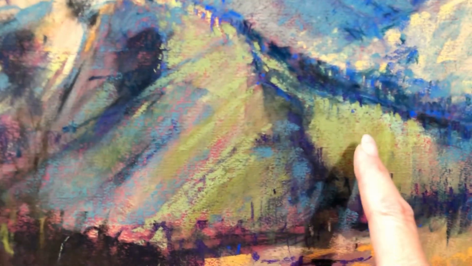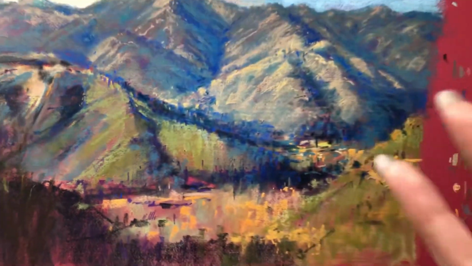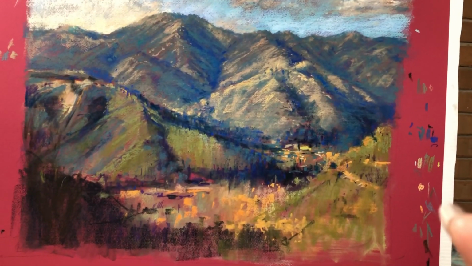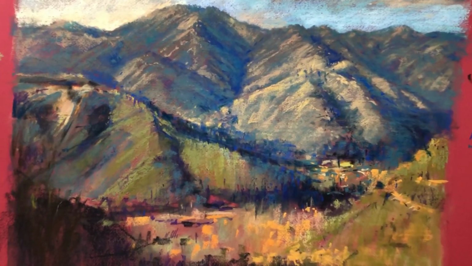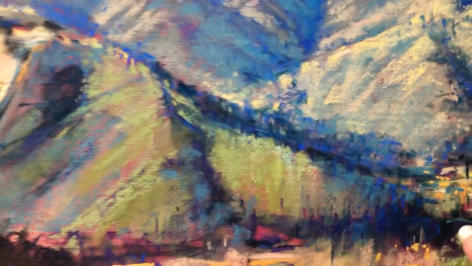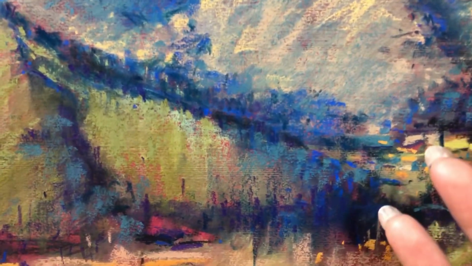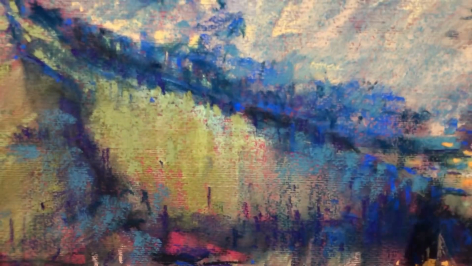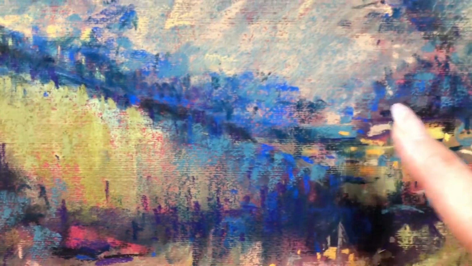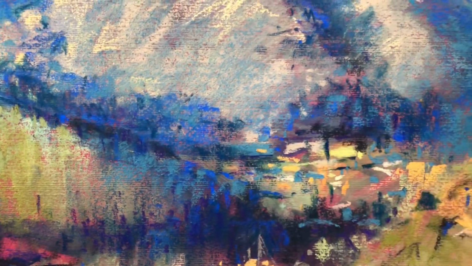So I love colour, so I still want this to be a colourful painting. I don't want it to be too dull. I want the vibrancy and the beautiful colour of pastels to really show through in this. So you can see in here, I love all this interplay of colour.